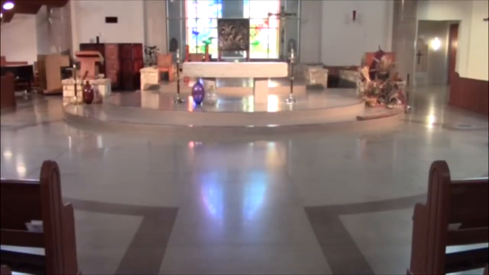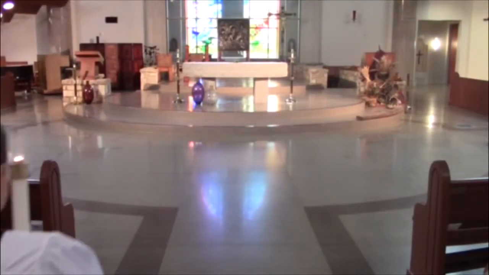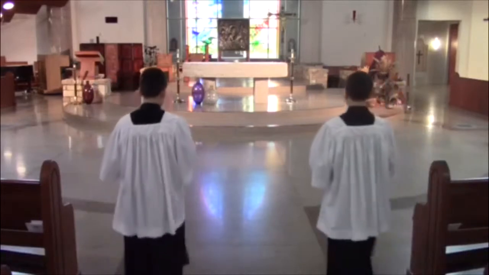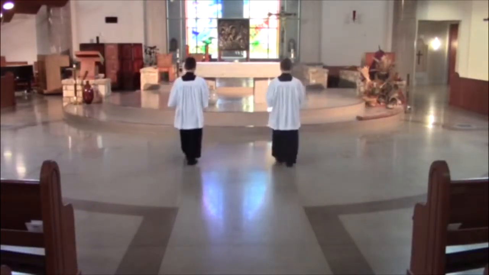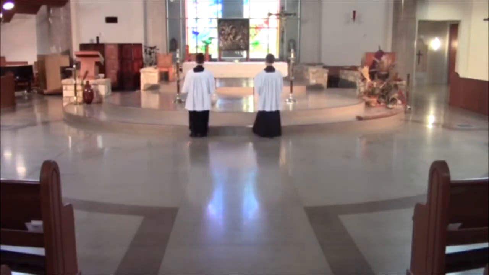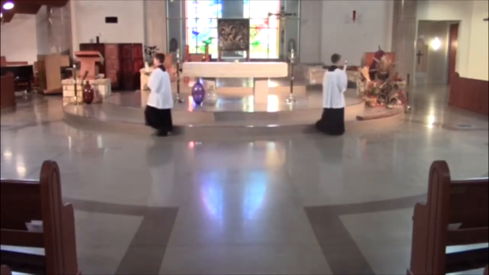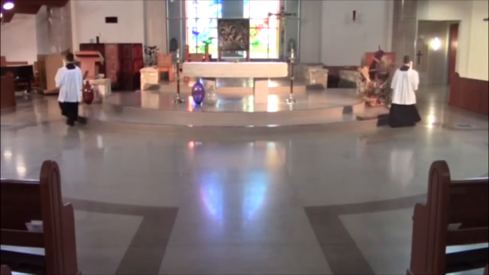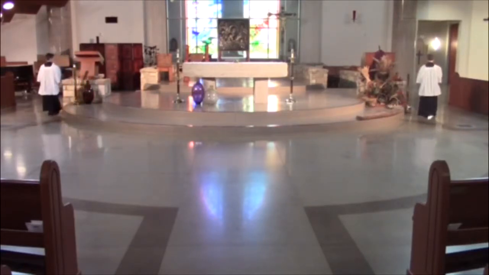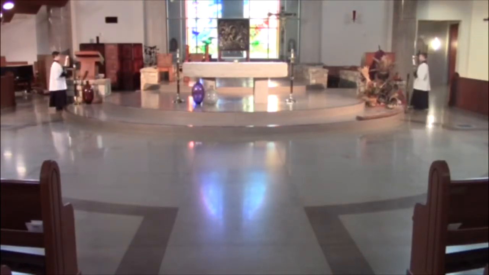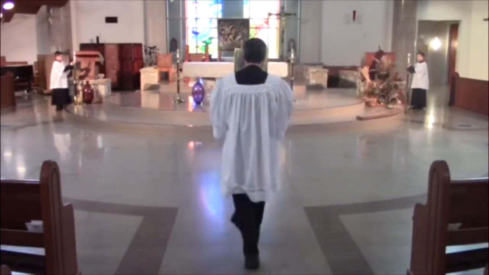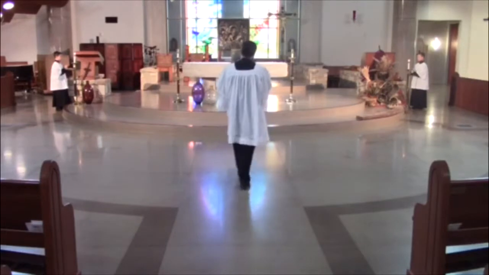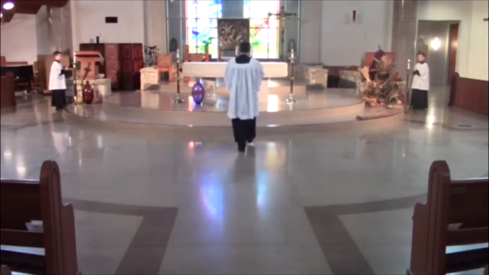Now from a different angle. Again, the acolytes walk together following the groove in the floor. They'll walk to the step, stop for 1 second, then turn and walk toward their candlestick. The acolytes should arrive at each candlestick at the same time. The acolytes will put the candles into the candlestick and wait for the priest.